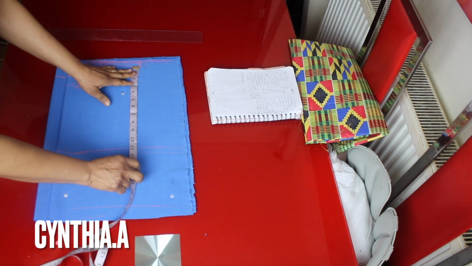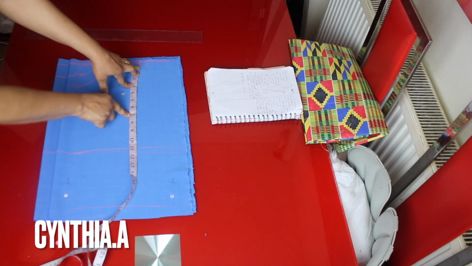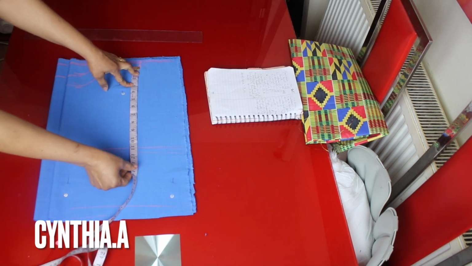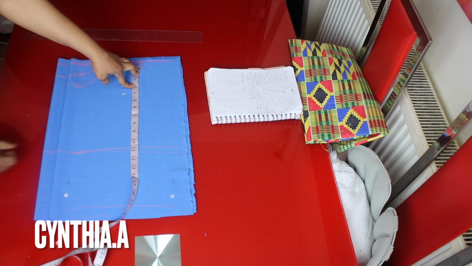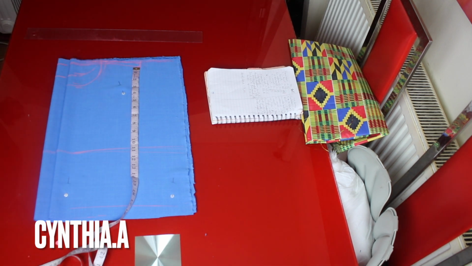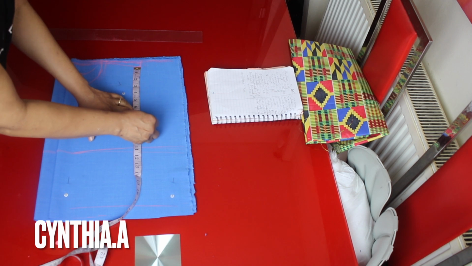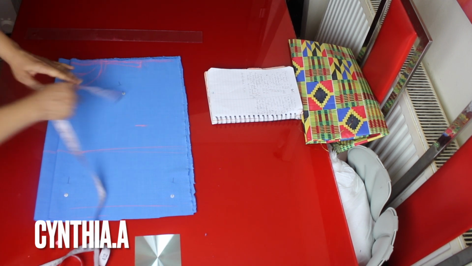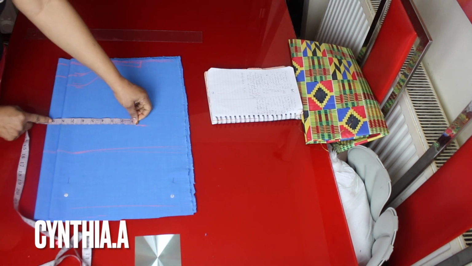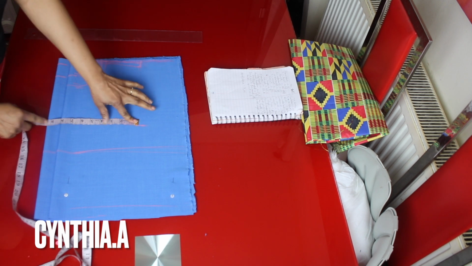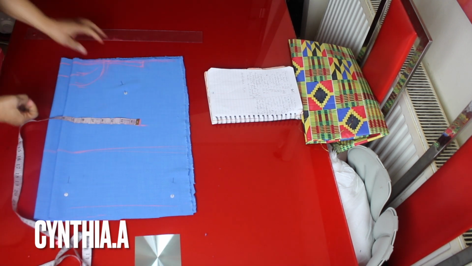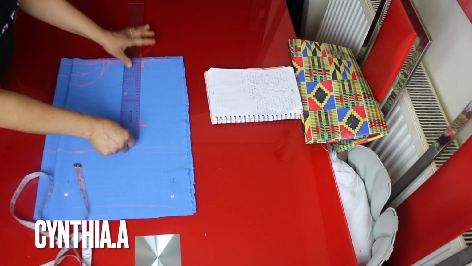I will mark half of her armhole measurement. Half of her armhole measurement is 8.25. To get your armhole measurement, you will divide your post measurement by 6 plus 1.5 inches. The one I'm working with is 8.25. Right on this 8.25, we'll still mark 8 inches for the shoulder measurement. I will connect it up.